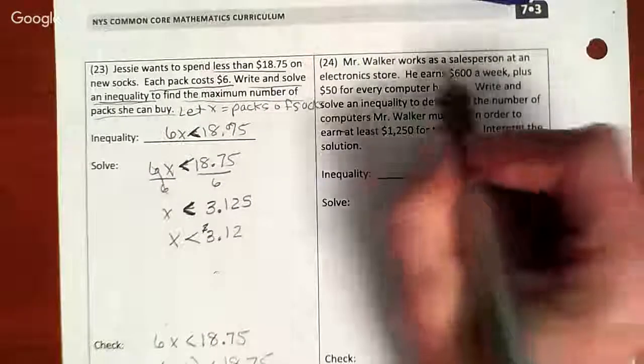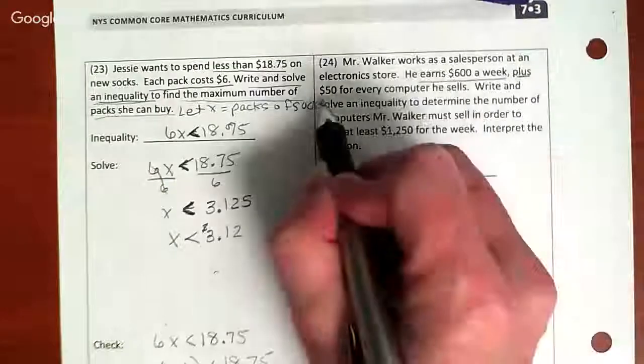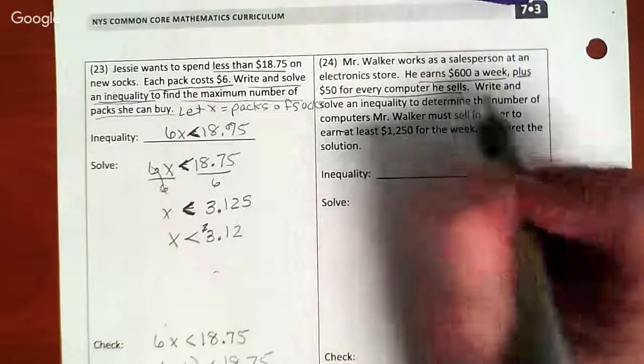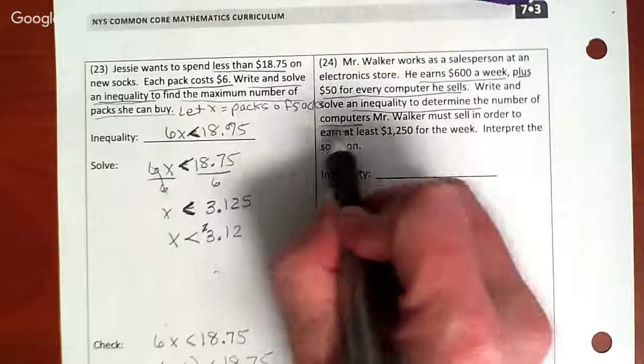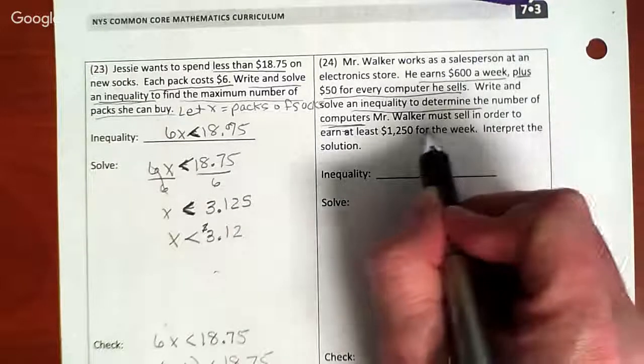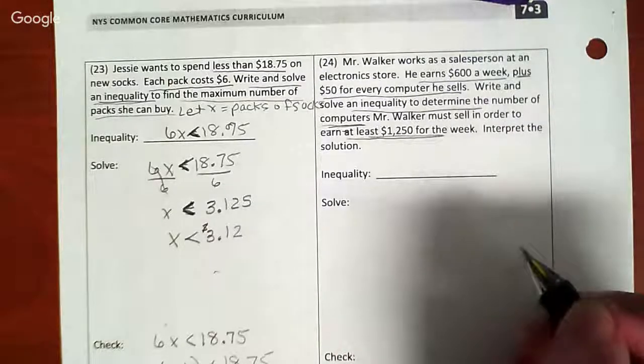Our last one, he's a salesperson. He earns $600 a week plus $50 for every computer he sells. Write an inequality to determine the number of computers that he must sell in order to earn at least $1,250 a week.